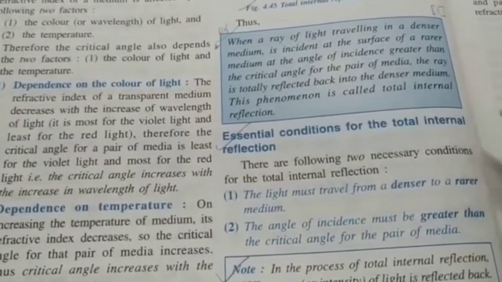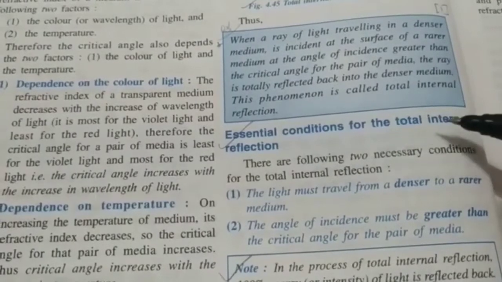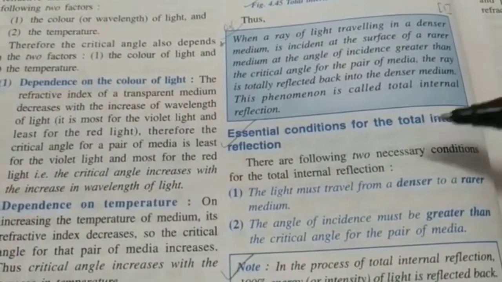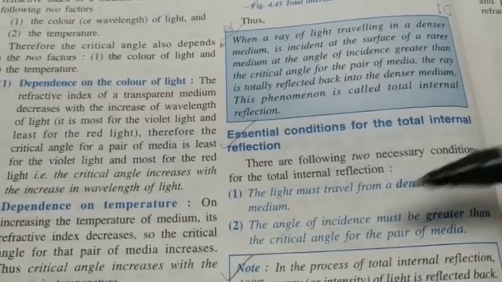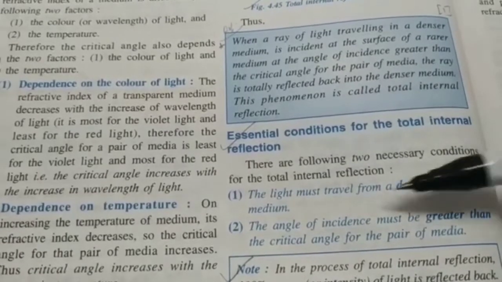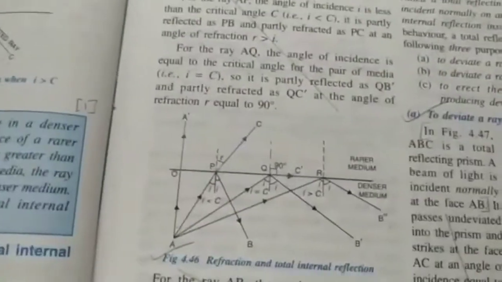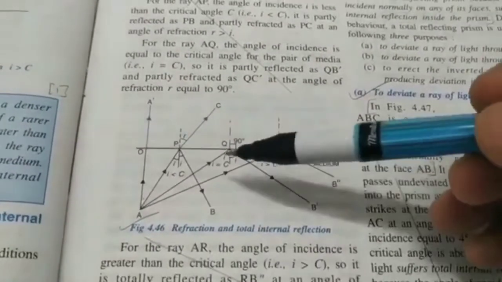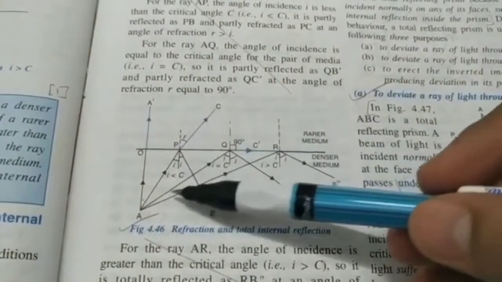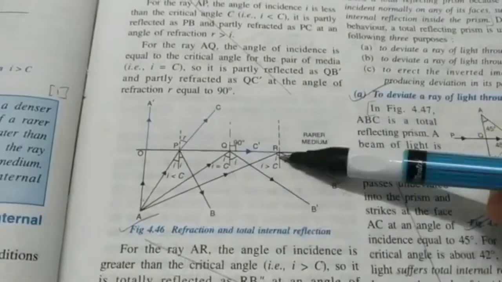Now there are 2 conditions to be satisfied for total internal reflection to take place. First of all, light must travel from denser to rarer medium, and the angle of incidence must be greater than the critical angle. Now this is a combination of the previous diagrams which you've already studied. Less than critical angle, exactly equal to critical angle, and more than critical angle.